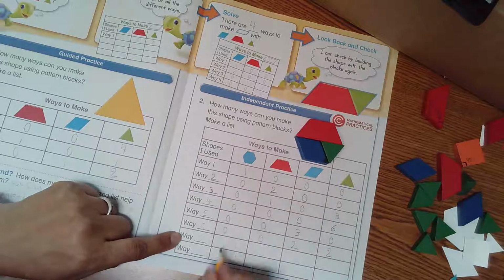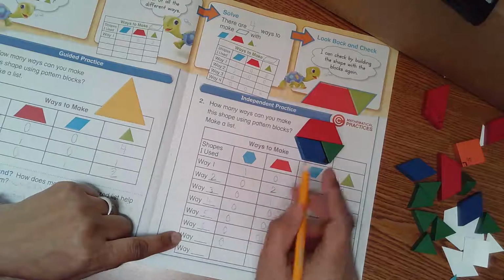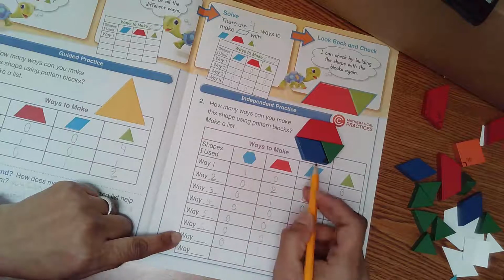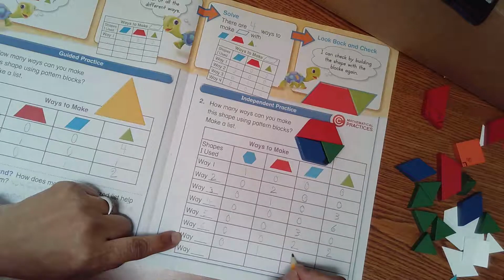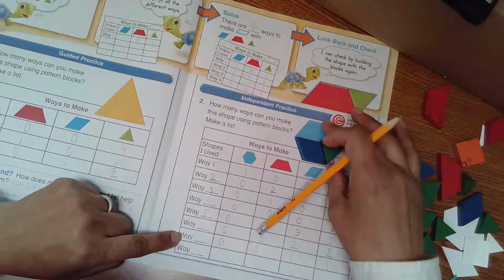So let's fill number 7. Did I use any hexagon shape? No. How many trapezoid did I use? 1. How many rhombus? 1. How many triangle? 1. Awesome. All right, so let's see.